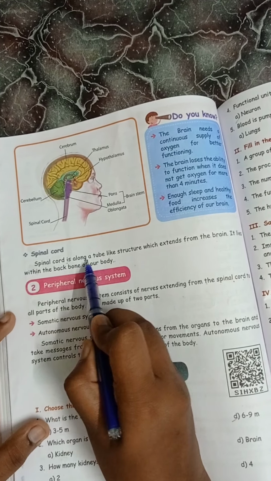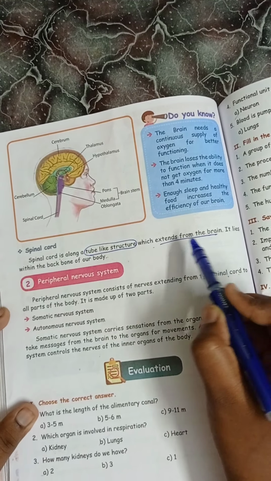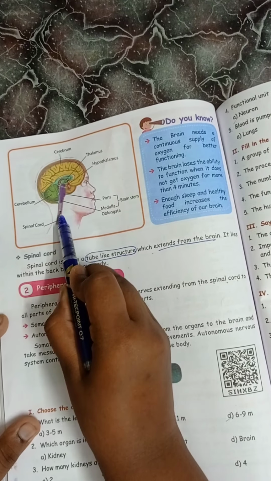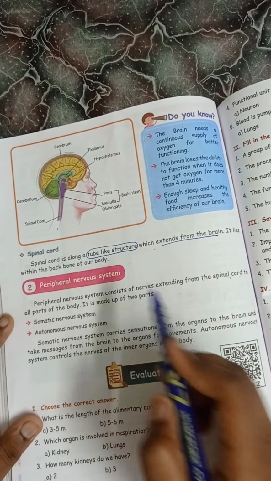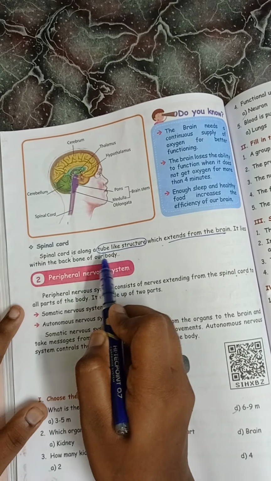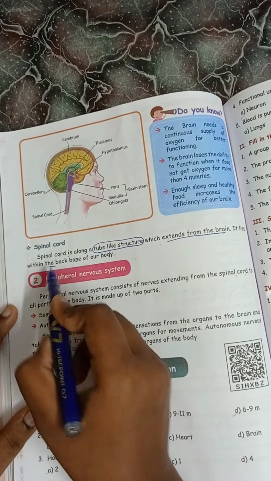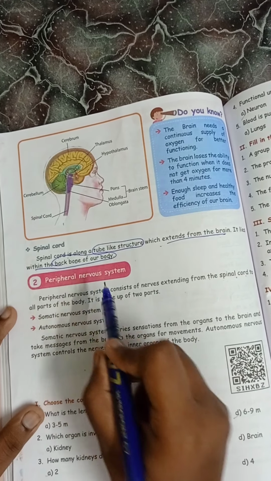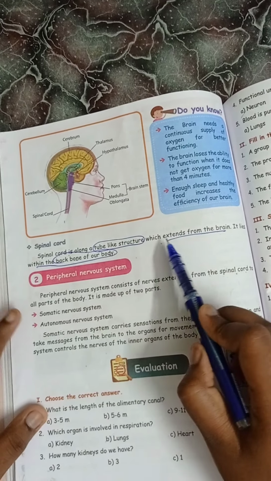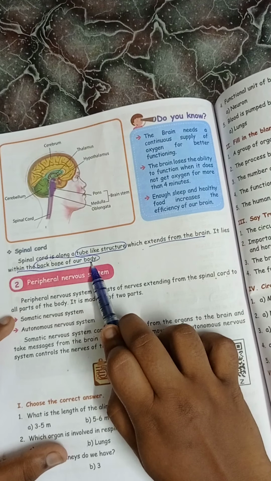The spinal cord is a long tube-like structure which extends from the brain. It lies within the backbone of our body. Our body contains a backbone, and the spinal cord lies within it. Once again, the spinal cord is a long tube-like structure which extends from the brain. It lies within the backbone of our body.